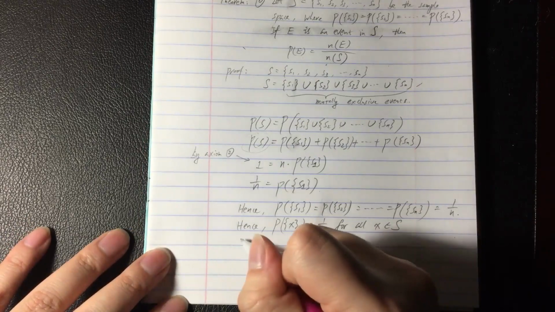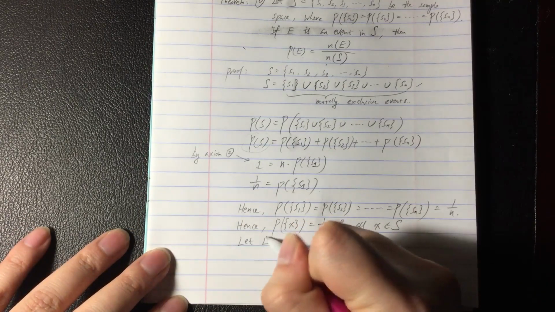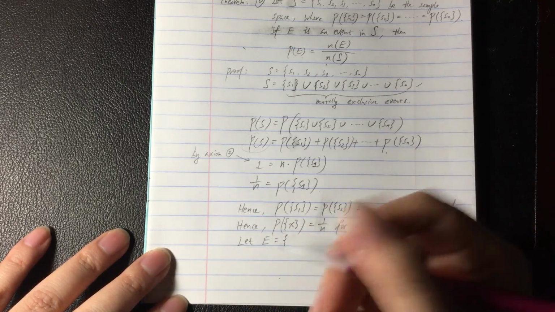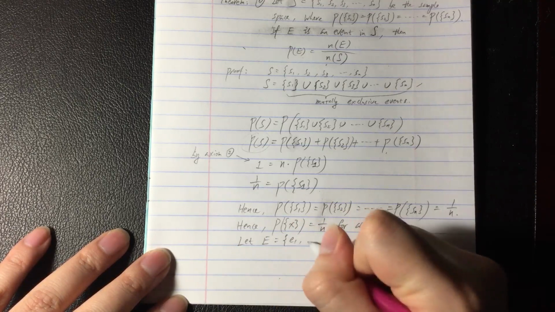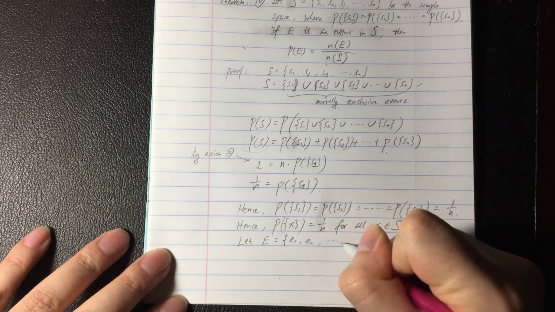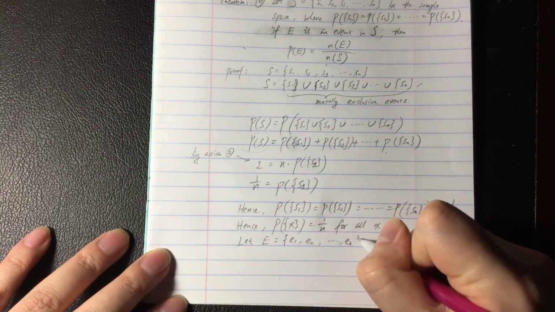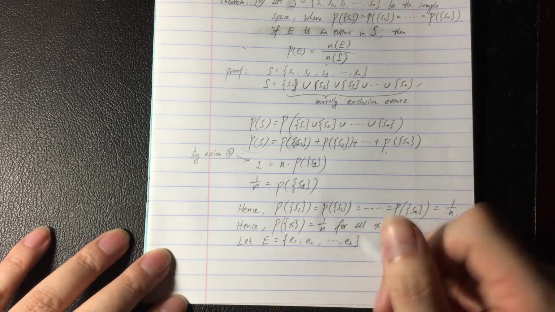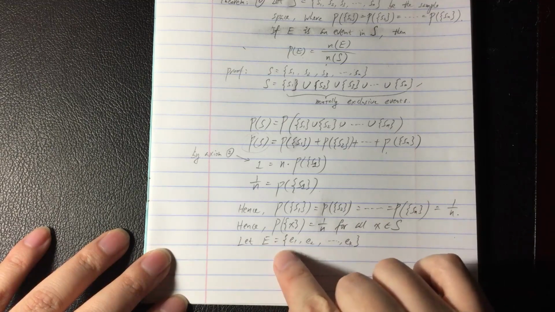Now, let E be the set. We don't know how many elements there are, so let's write E1, E2, up to EK. Let E be the set E1, E2 up to EK. Let E be the set of K elements.